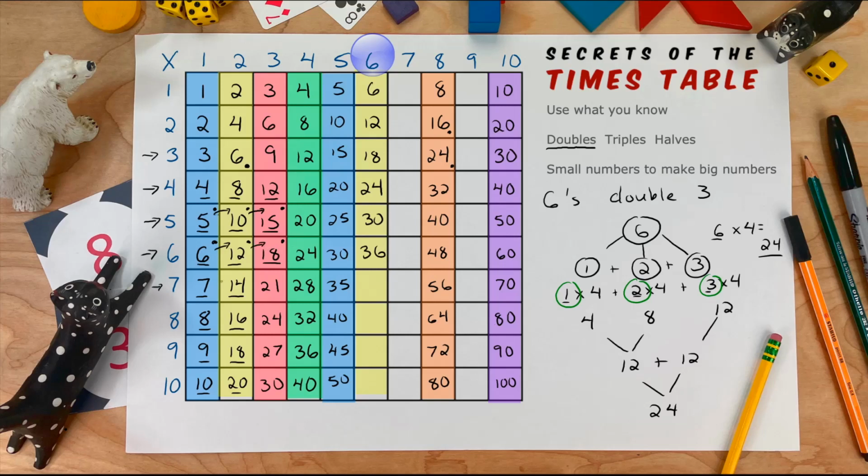For 7s, 1 times 7 is 7, 2 times 7 is 14, 3 times 7 is 21. 7 and 14 make 21, and 21 more make 42. And for 8, 1 times 8 is 8, 2 times 8 is 16, 3 times 8 is 24. 8 and 16 make 24, 24 and 24 more make 48.